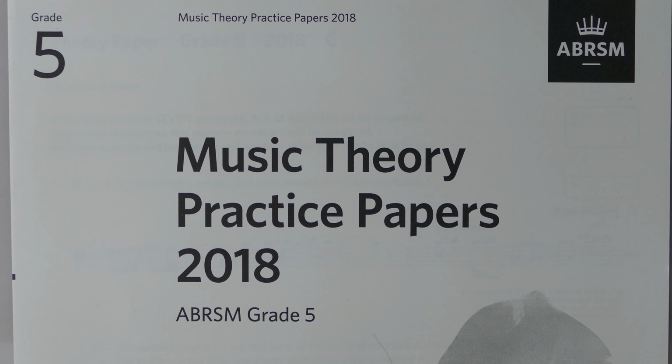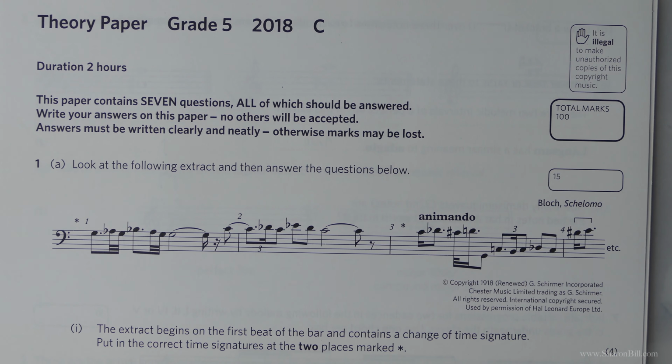And now we're going to make a start on the 2018 Grade 5 Practice Paper C. So this is the paper that was sat in the last exam session of 2018. So if you turn with me to page 16, and we'll make a start on this together.